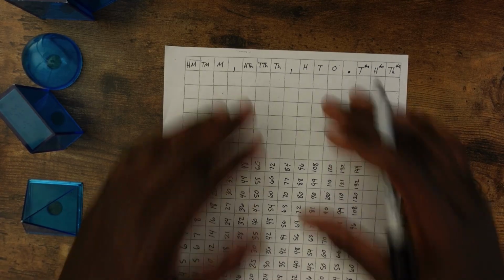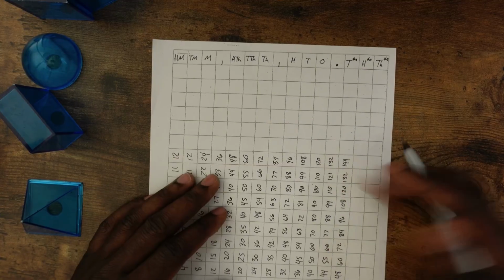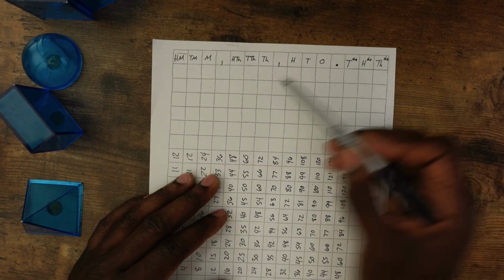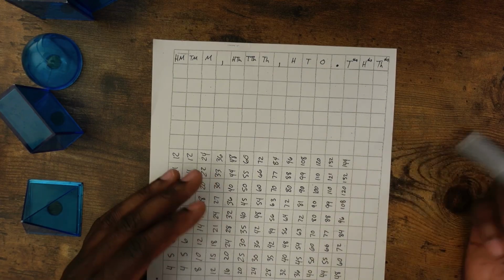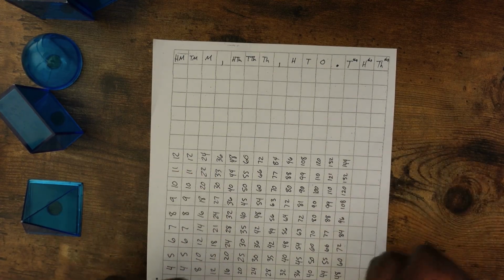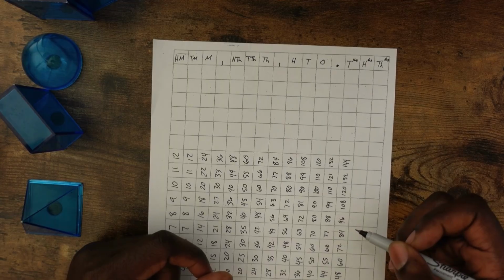Now, the reason why we make it this way on the side is because when you're taking your assessment, you have this space to put numbers in. You can use it to help you add or subtract as well.